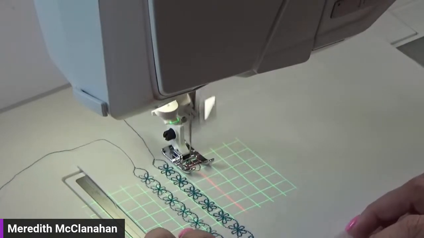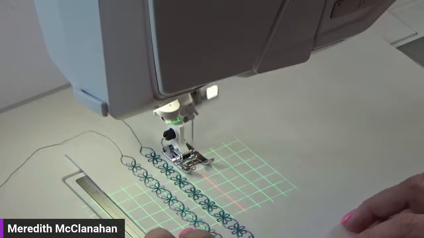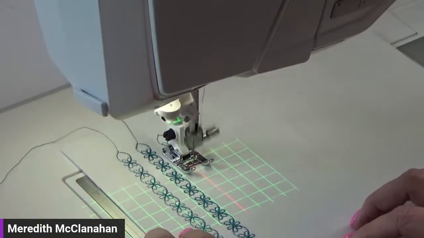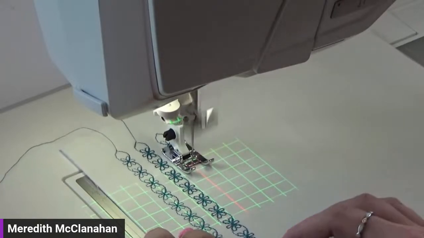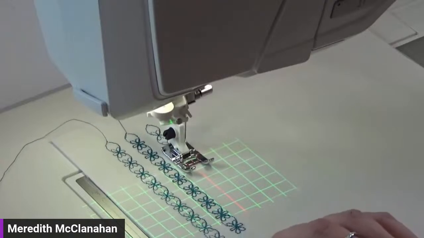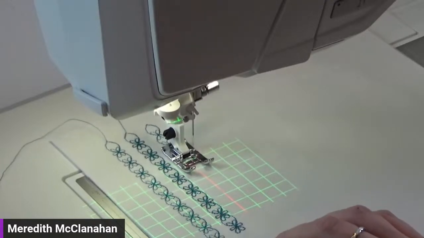But is all of this making sense so far? Because once I get done stitching this one out, we're going to move on to the next thing. And I hope you guys can still hear me. If not, if you have questions, please let me know.